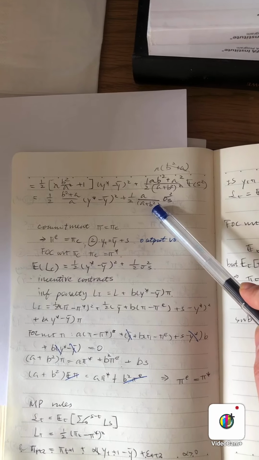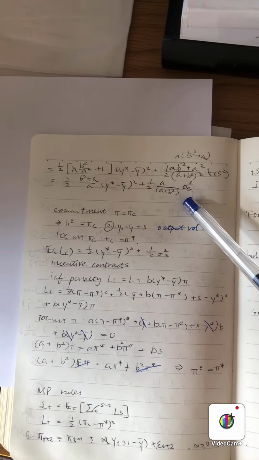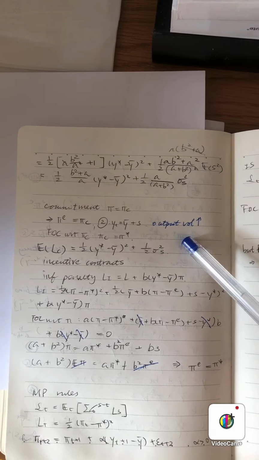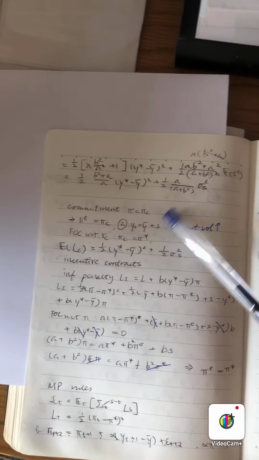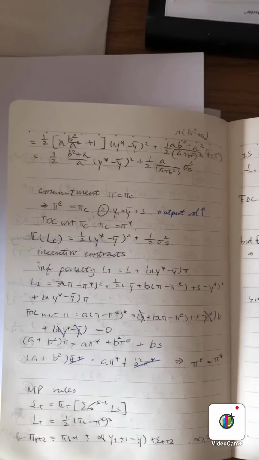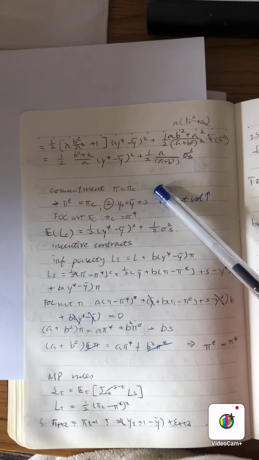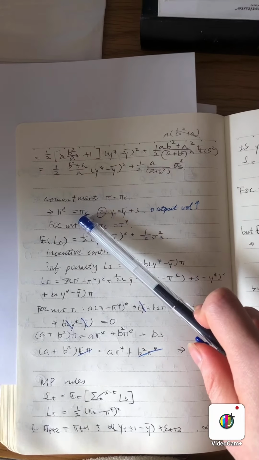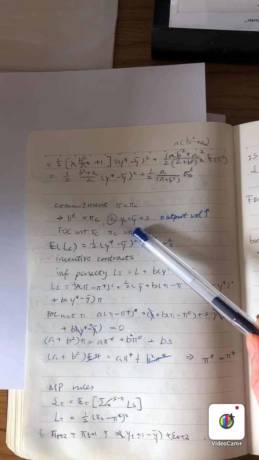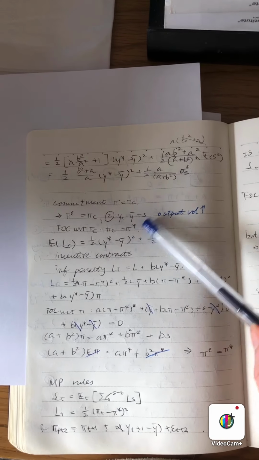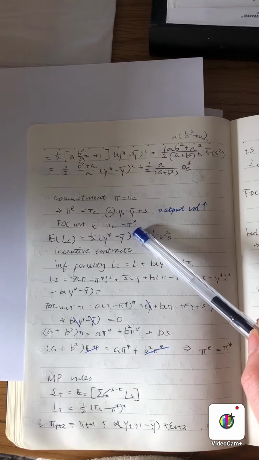So yeah, and then we will check what is going to happen if the central banker has commitment to an inflation target. So given this, the public will form expectation, and then given the Phillips curve, we will get this as the equilibrium output.